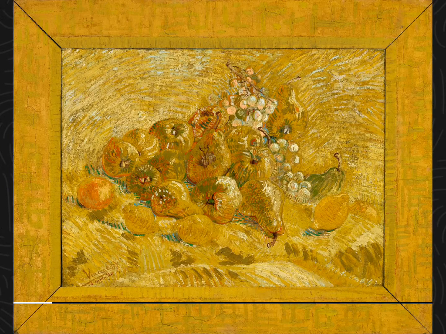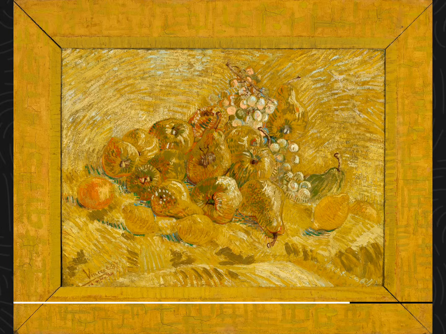Quinces, Lemons, Pears, and Grapes, 1887. This was done in shades of yellow, and in the pop-out on the side, the extra information tells you he was practicing with colors, using light. In this picture he has used the reds, oranges, and greens to show depth and light.